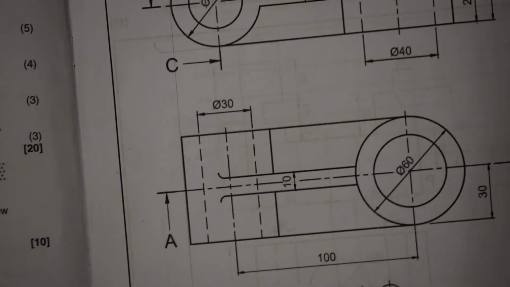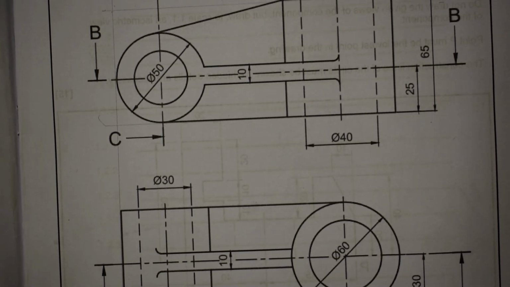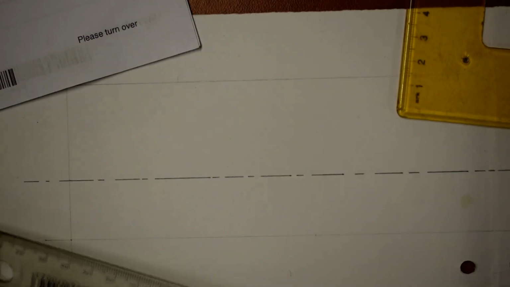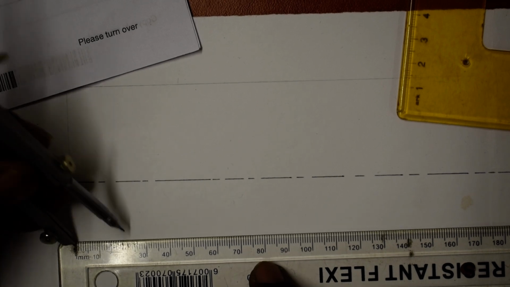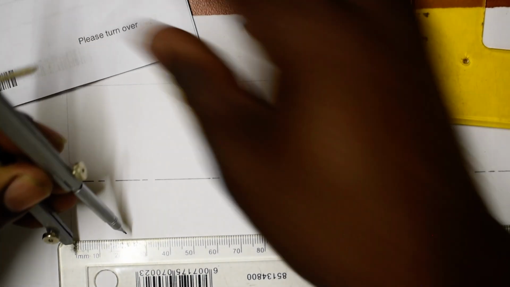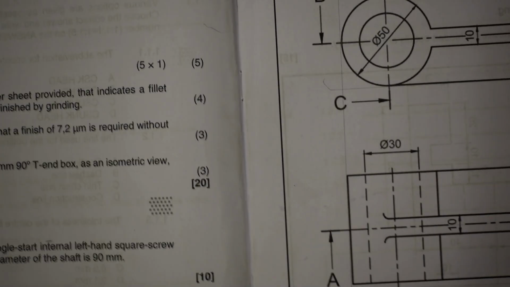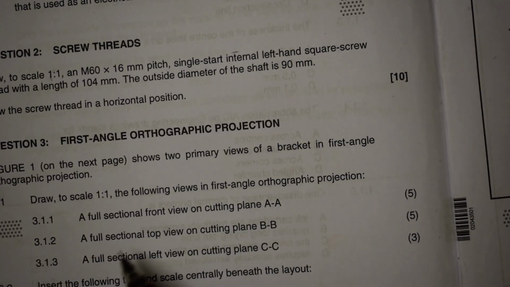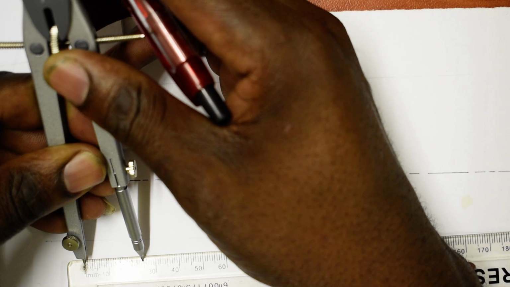Now if I'm at this point, check the bottom part of your front view. You see that this diameter 50 is touching there, so that makes our work simple. Take your drawing compass, I'm trying to be fast. They said it is diameter 50, do you see? Using a scale of 1:1, remember that they said use a scale of 1:1. So it's diameter 50. If you divide 50 by 2, you get 25. So there is my 25.